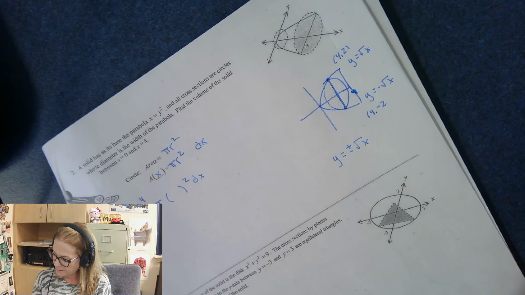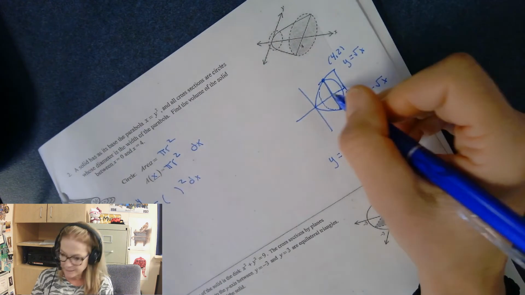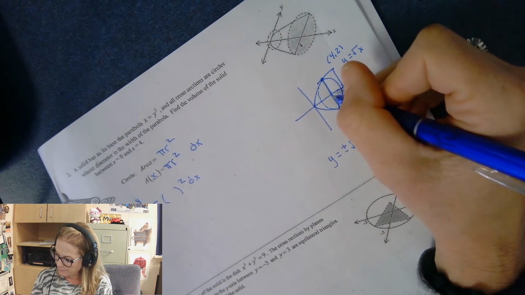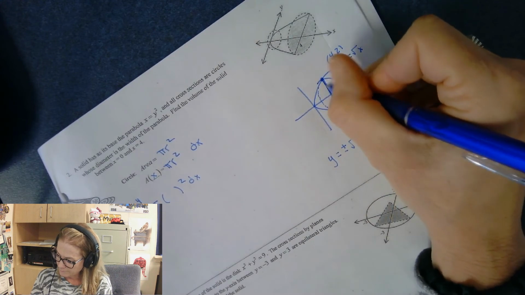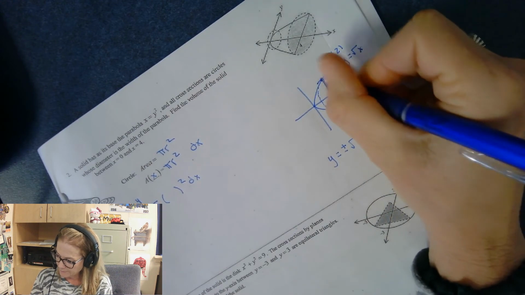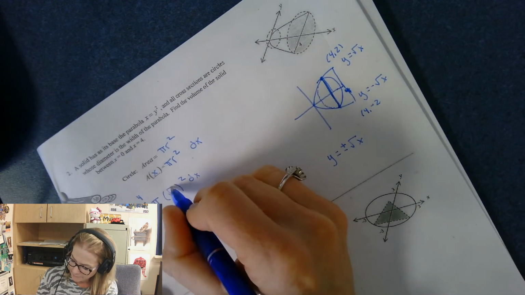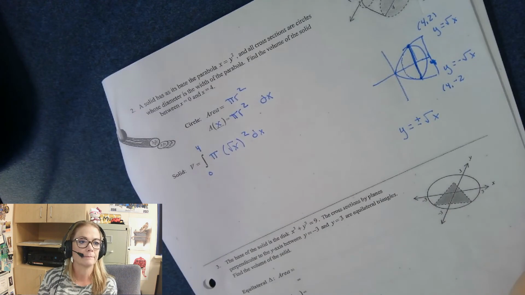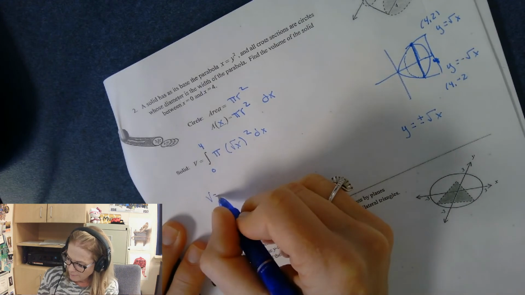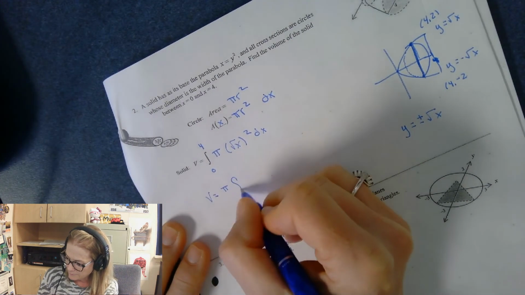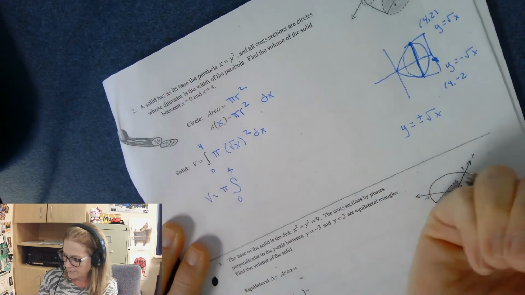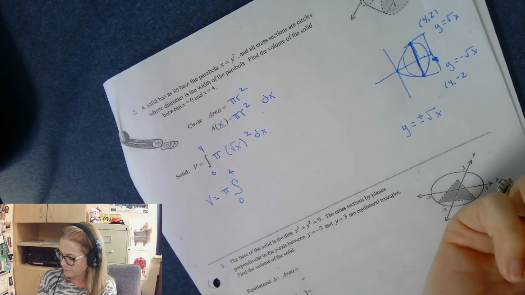All right, and so this radius then here is just going to be from here to here, either direction. Radius is a unit of measure that's distance, so it's just root x. This one's pretty easy, if you can see it, because I've got it covered. Okay, so we're just pi that out. Okay, and you can see this is basically a disk situation.